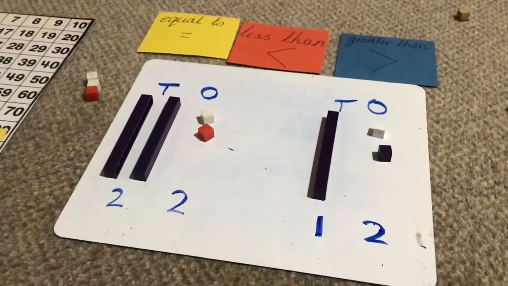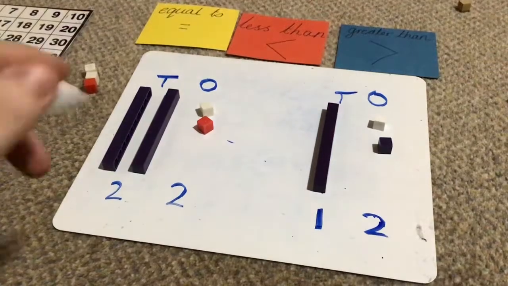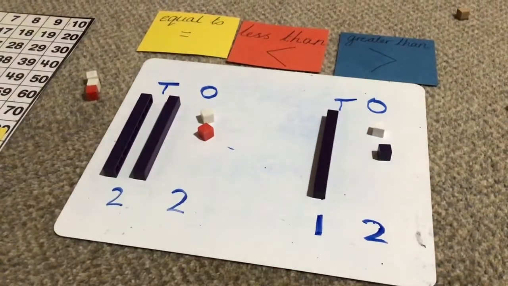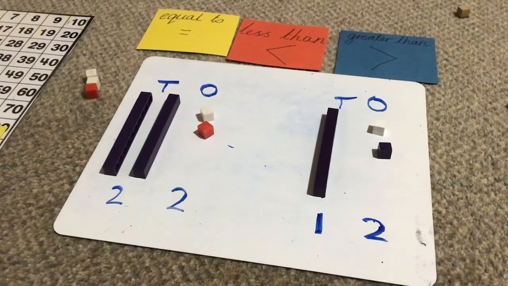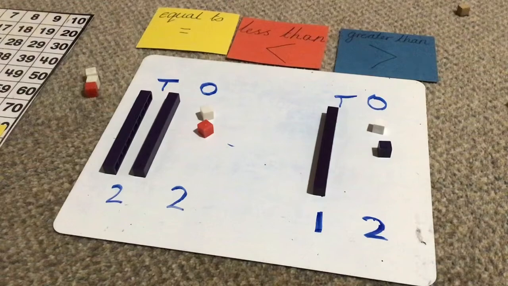Now, I'm going to think about which sign do I need to use here. Is 22 greater or less than 12? Which crocodile, which number is going to eat the other number? Give you a minute.